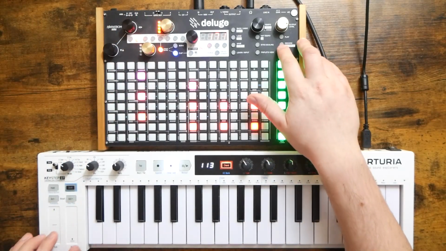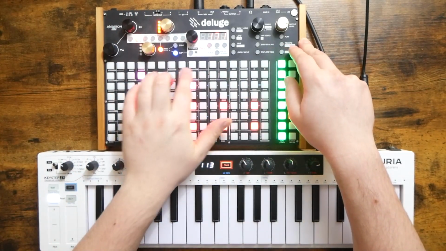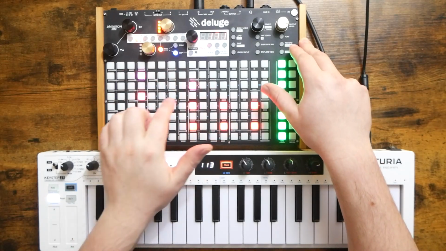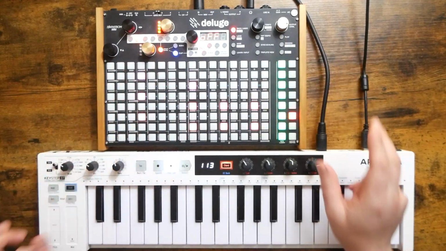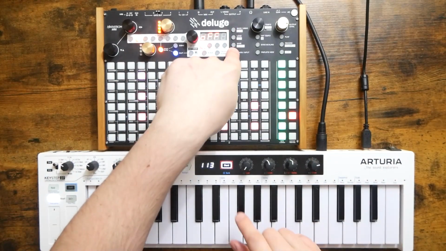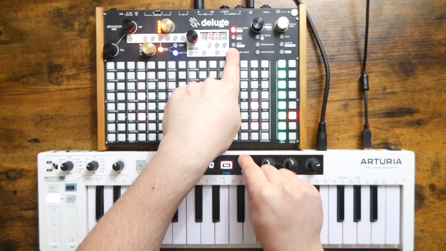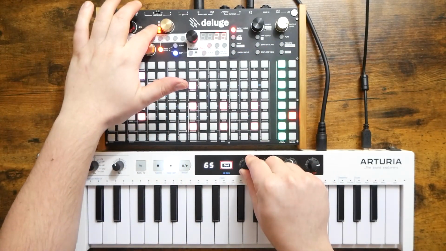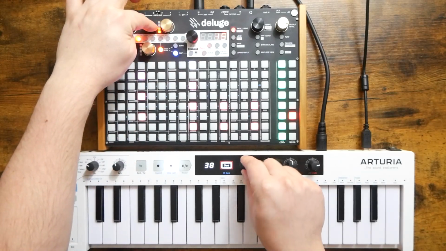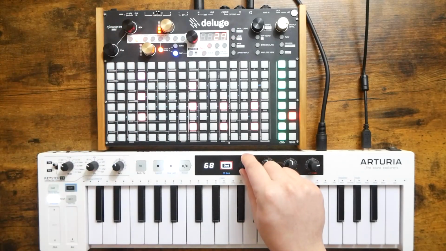Super easy. All we have to do is find the filter cutoff on the grid here, which is right here, filter frequency. We hold shift, frequency, select that. Now we hold the learn button and turn the knob that we want to map it to, and you can see it says learn right there. And if we look, filter cutoff is selected up here, and as I turn this knob, sure enough, the value is changing. Let's hit play.